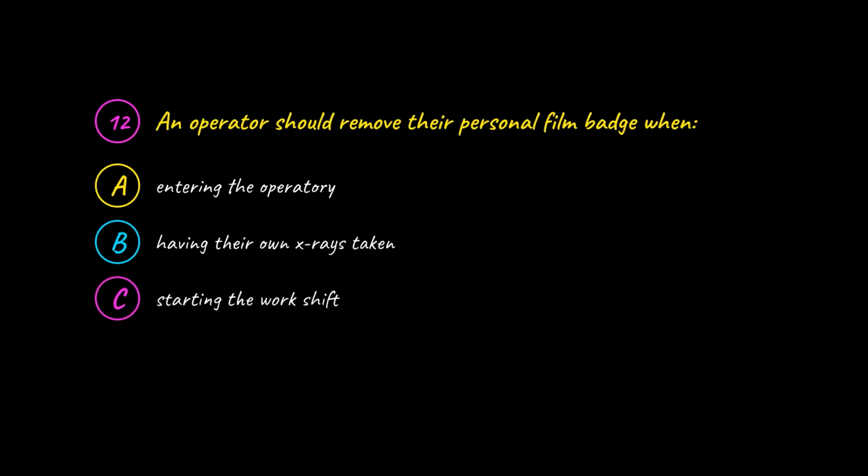Question 12. An operator should remove their personal film badge when? Your options are A. Entering the operatory, B. Having their own x-rays taken, C. Starting the work shift, D. Cleaning the treatment room. What's your answer? Commit to one before I continue.